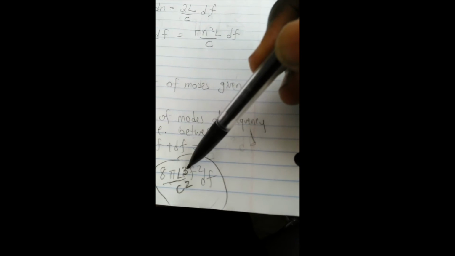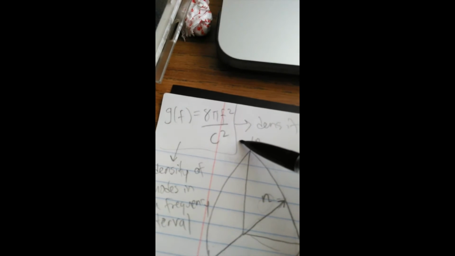So that means the volume, which is just L cubed in this case. So if you divide by L cubed, you get the density, how many modes you can have for a given volume, and that is just equal to 8 pi f squared over c squared. And so what we need to know is what the average energy is per mode, and that's just equal to kBT. And the only way you would have known that is, well, I'll just describe this really quickly.